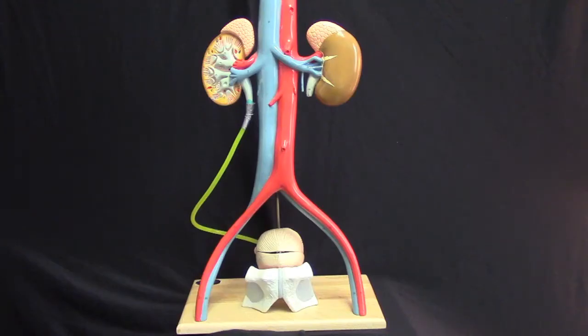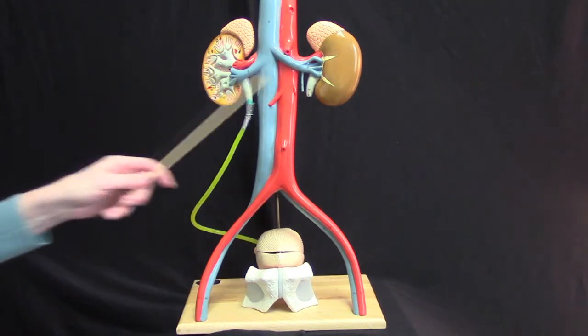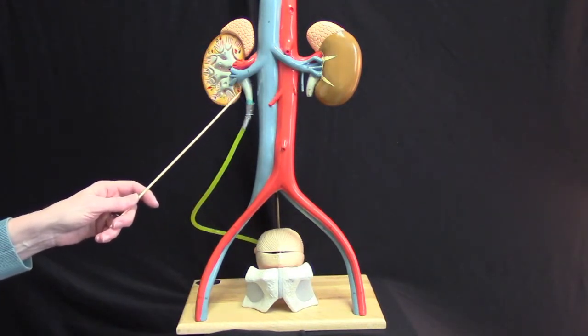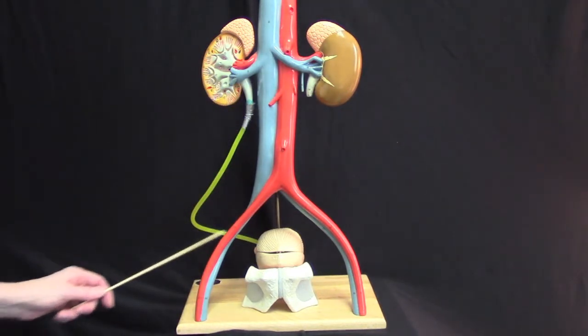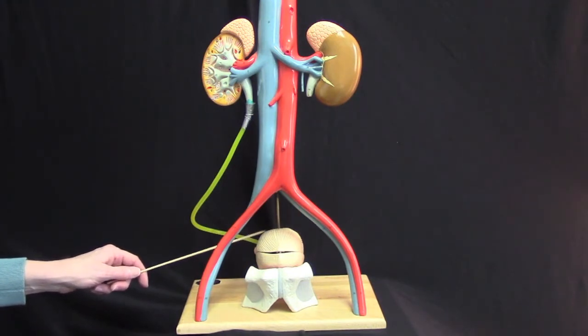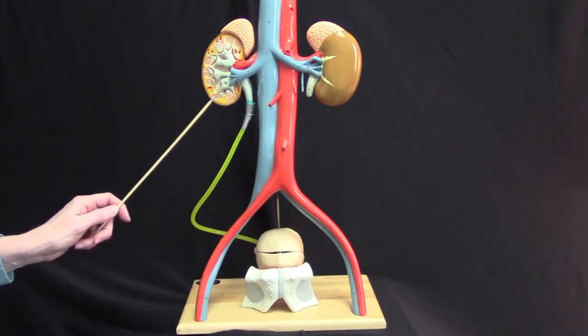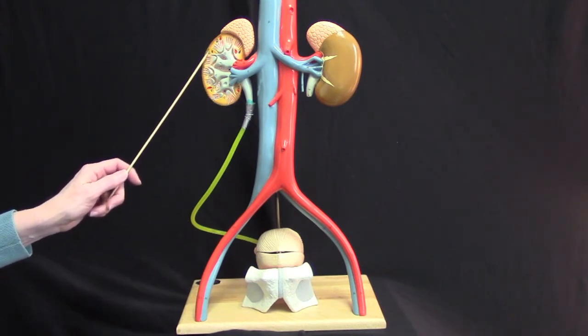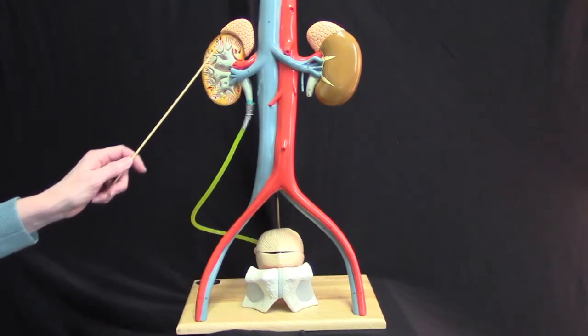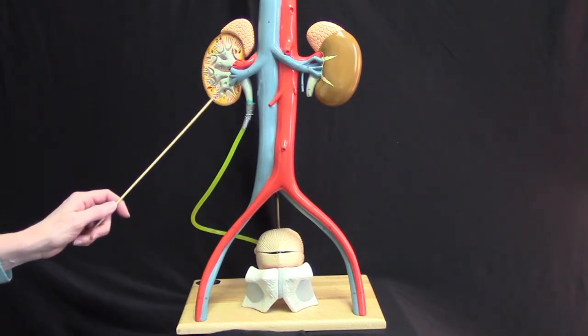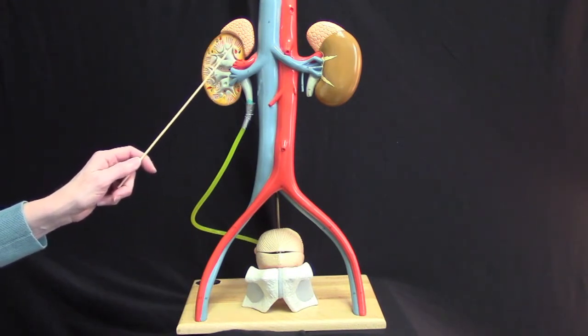This model shows the entire renal system. So we have the two kidneys, and draining each kidney is a ureter that comes down into the urinary bladder. And we can see the internal architecture. So this area would be our renal cortex, that very thin, darker rim. And then this is going to be the area of the renal medulla. Of course, you can see individual renal pyramids here.